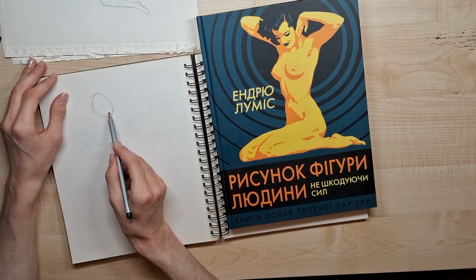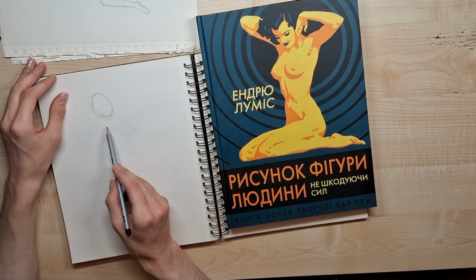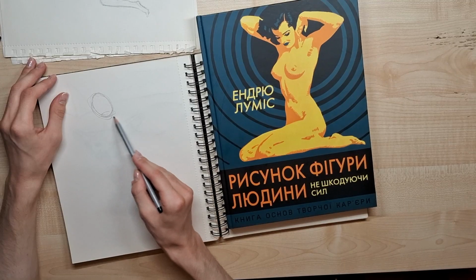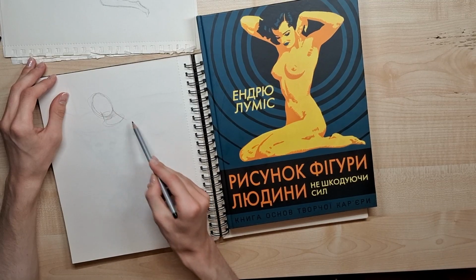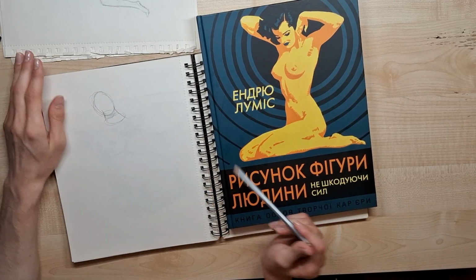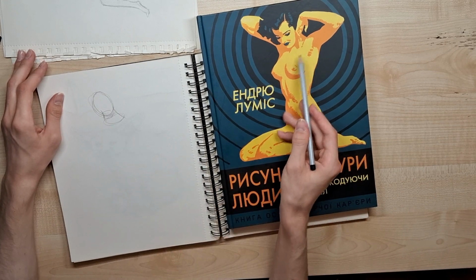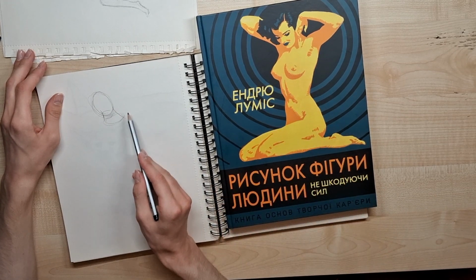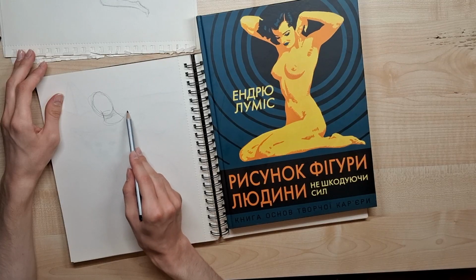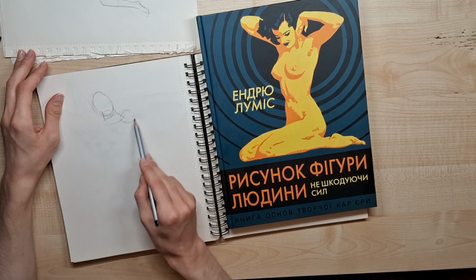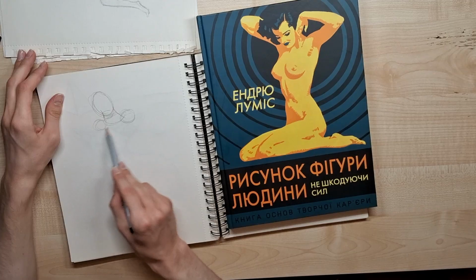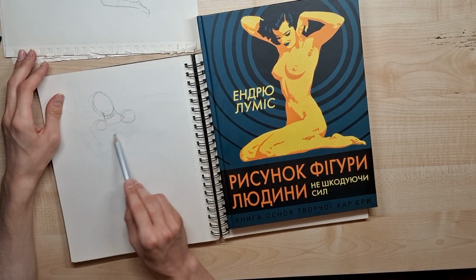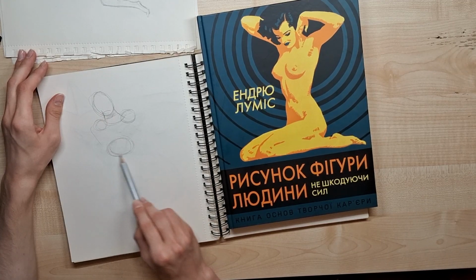Just draw something like this, and voila, you have a circle. Secondly, you can draw a neck, something like this. Once again, not over-precise. Then we can create something like a torso. By torso, I mean that we can draw several circles. Then we can create an abdomen.